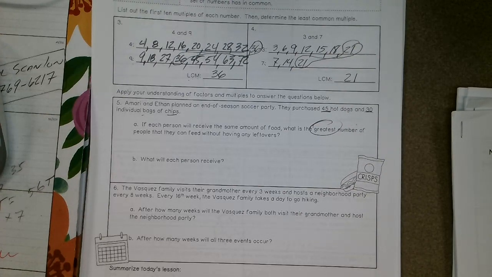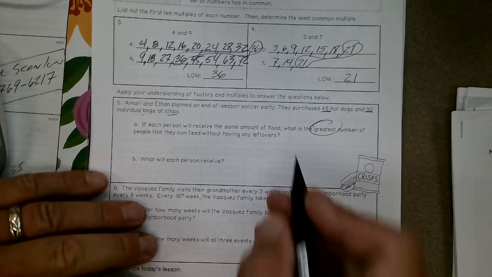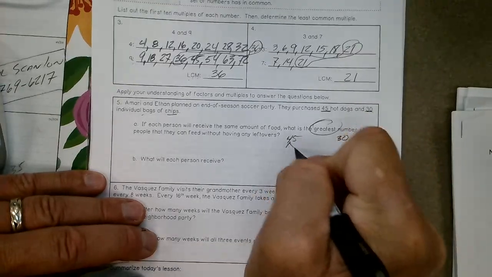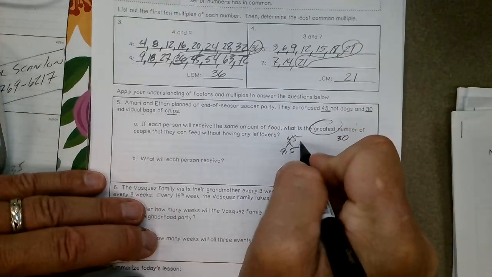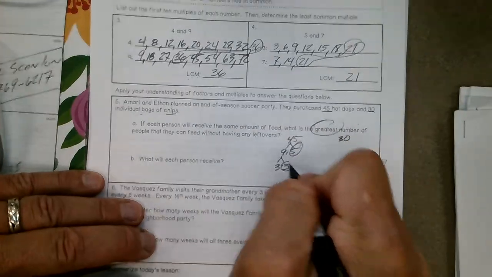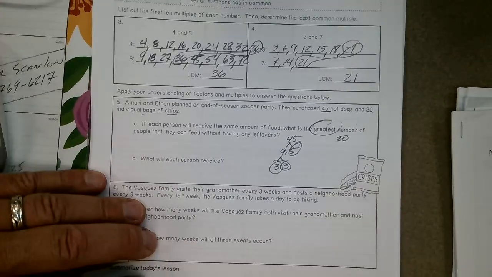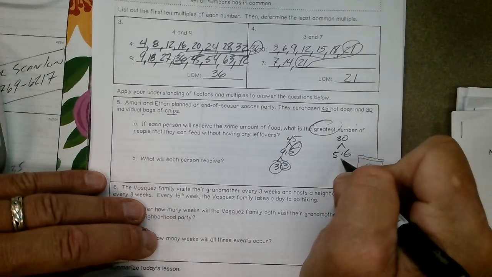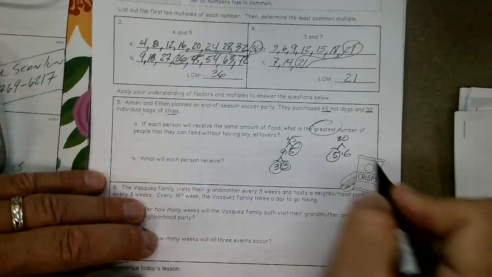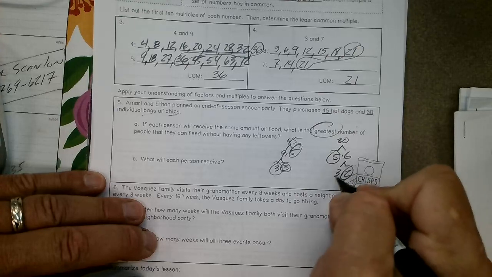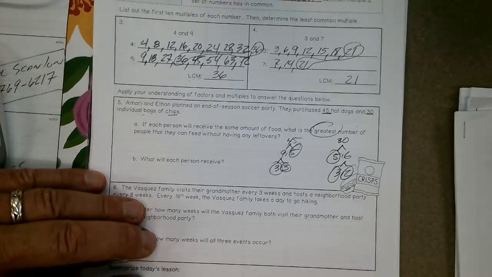Okay. So we're going to look for the GCF, all right? So I'm going to go ahead over here and factor these, 45 and 30. 9 times 5, 5 is prime. 3 times 3, 3's are prime. Let's come over to 30. 5 times 6, that is prime. Some of you may have started with 3 times 10. 3 times 2, those are prime.